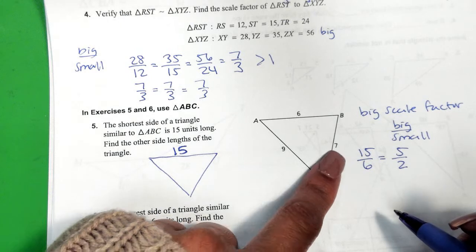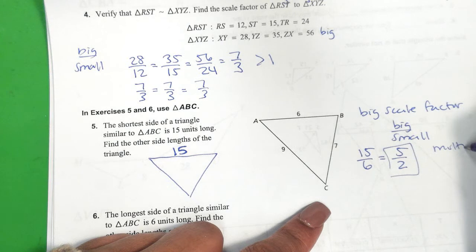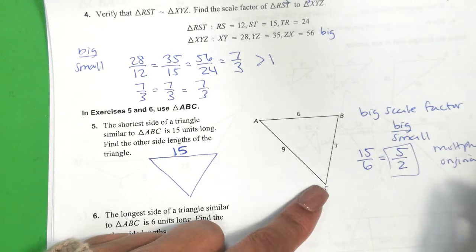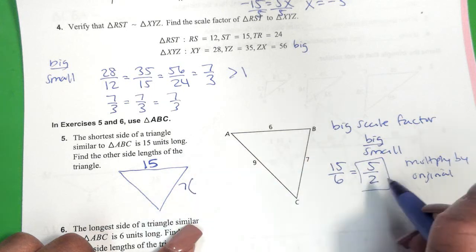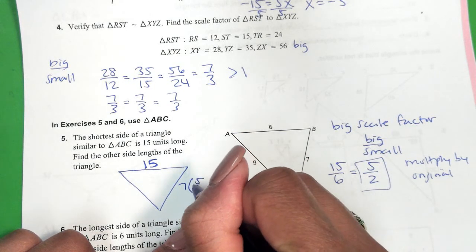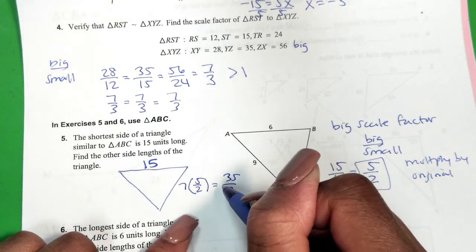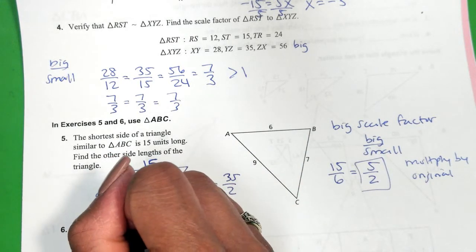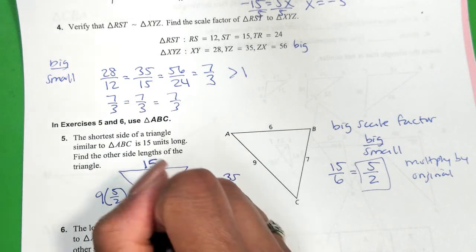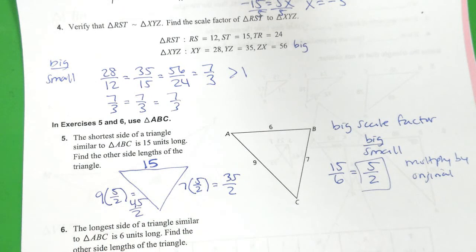Now I need to know my other side length. Well, I would just take my scale factor and multiply by original to get the new. And what I mean by that is, say if I had 7 here, I'm going to multiply it by my scale factor, 5/2. And I get 35/2 is one side length for my similar triangle. And I'll do the same thing to 9. And so my new side length for my similar triangle is 45/2. And so that's how you find your new ones.